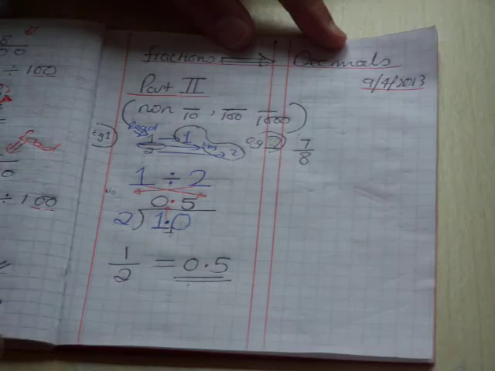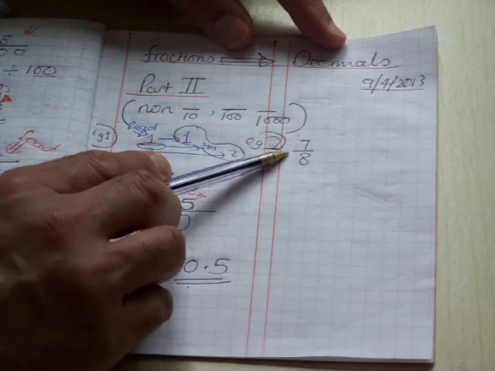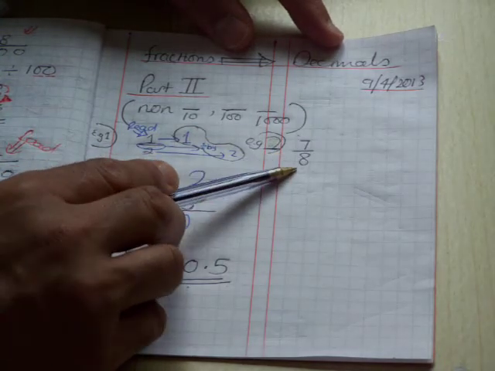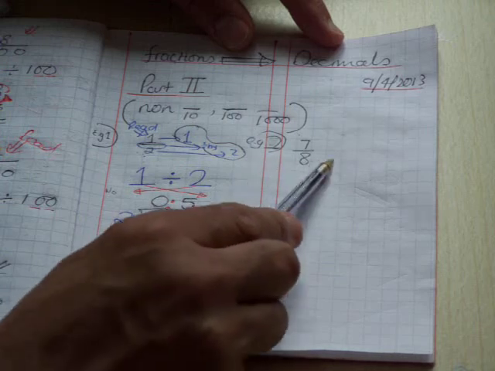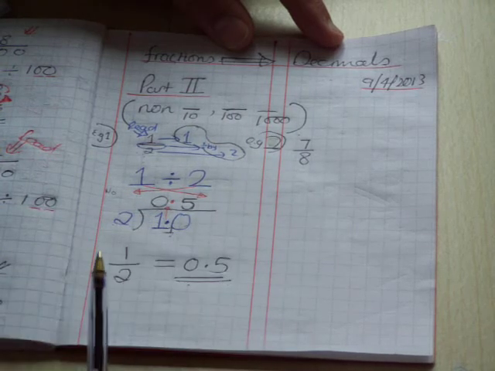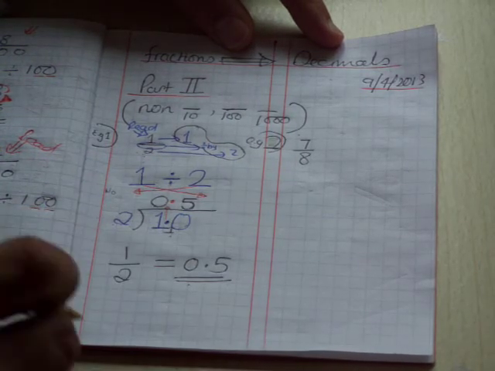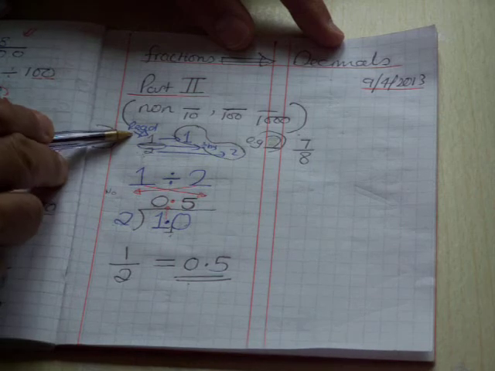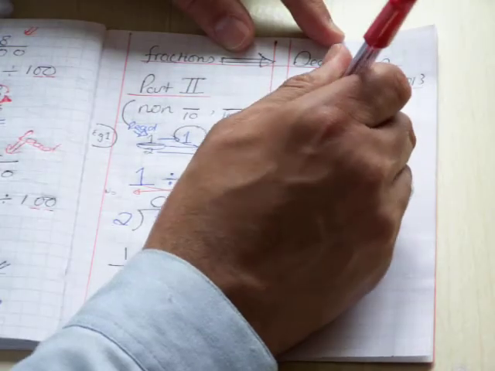7/8. Most students are going to look at this fraction 7/8 and they're going to run for the door or the windows, open them and jump out. All I'm saying to you is, wait, don't jump out the window. Let's try to do this question in the most simplest and loveliest way. So, what do we do first? We have to read it. I want you to read the fraction.